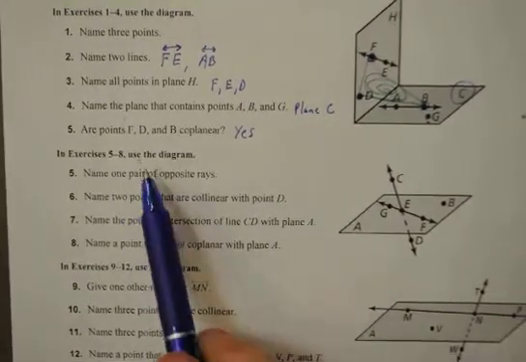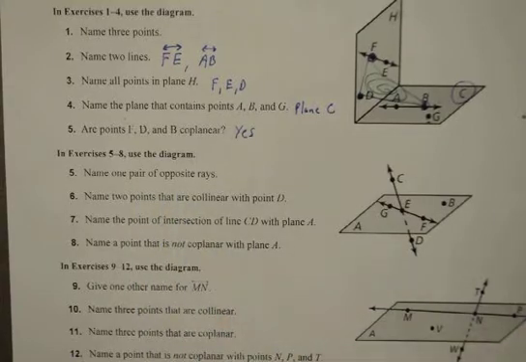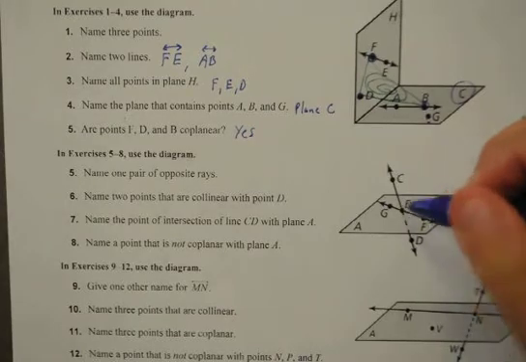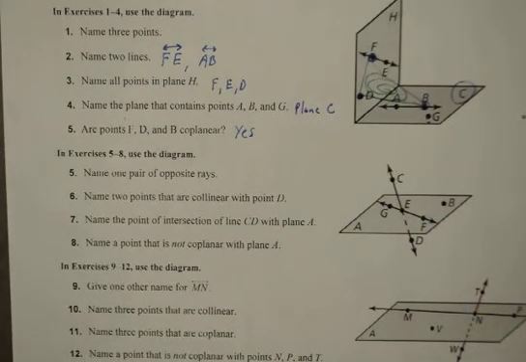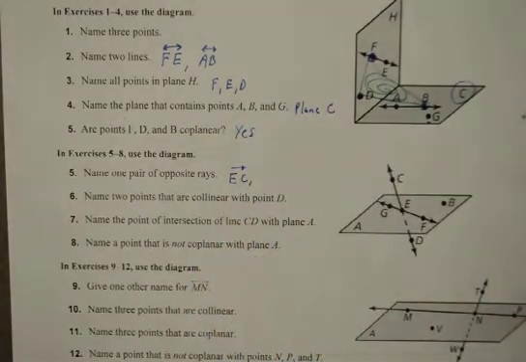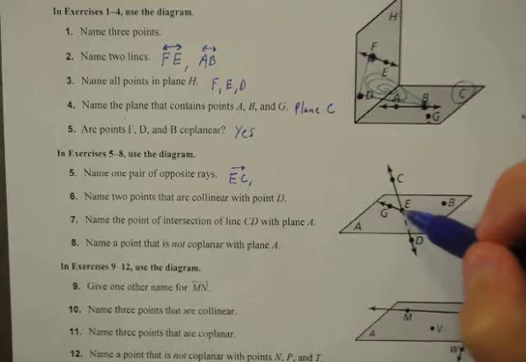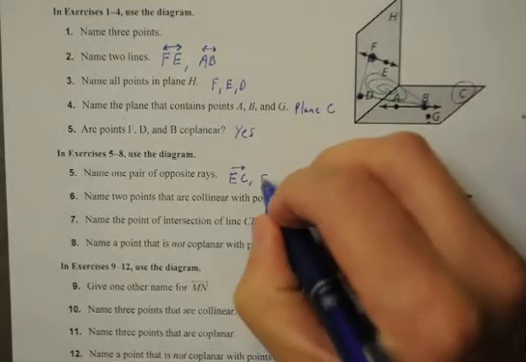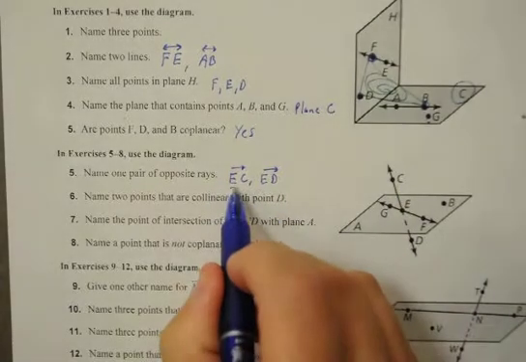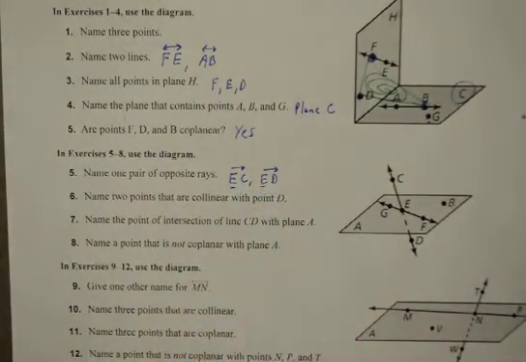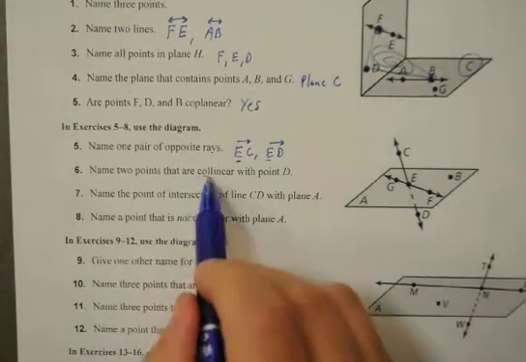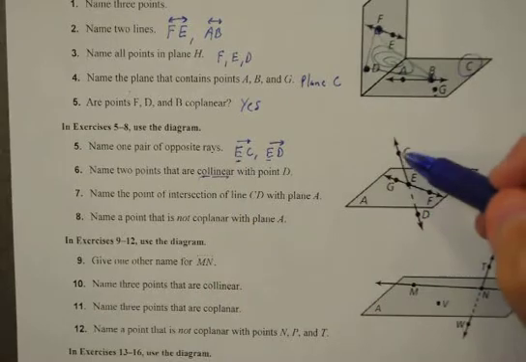Okay, next. Use the diagram. Name a pair of opposite rays. So we could say, starting at point E, ray EC, and then going the opposite direction, starting at E, going through D. Notice the markings that I'm using here. Notice that they both start at E. Those are opposite rays. Name 2 points that are collinear with point D. So on the same line as point D. So it'd be C and E.